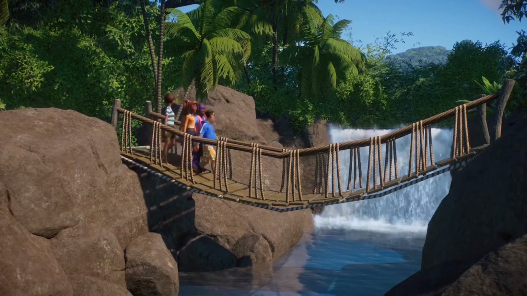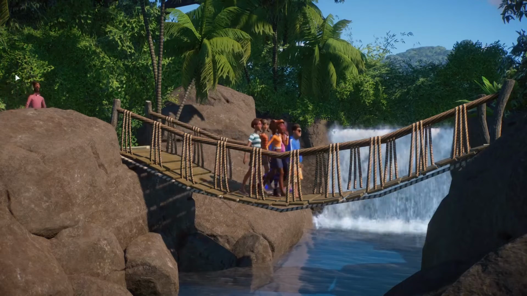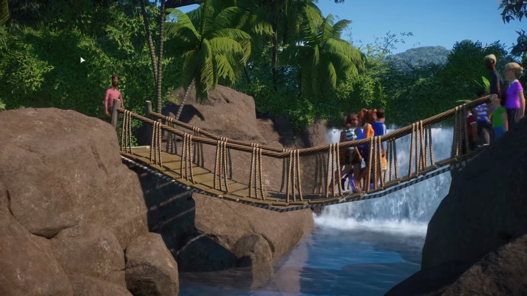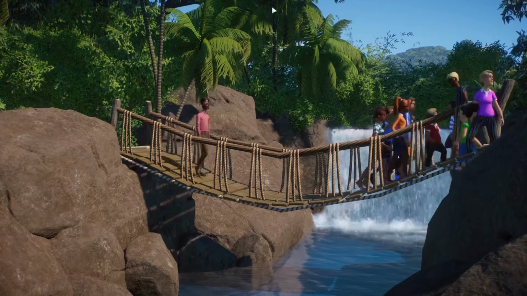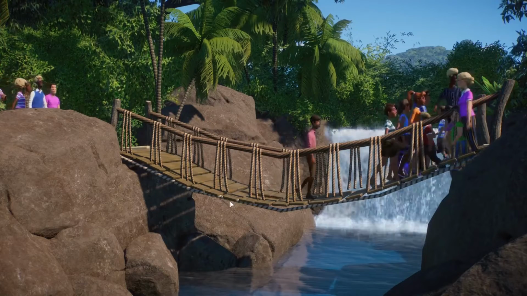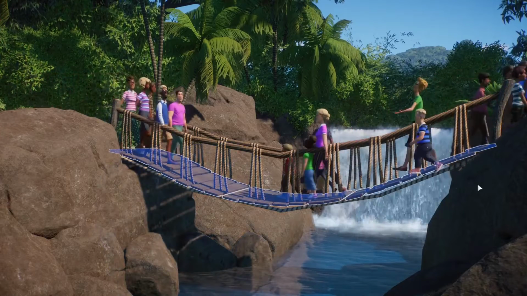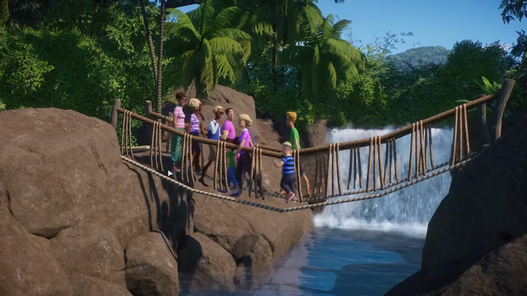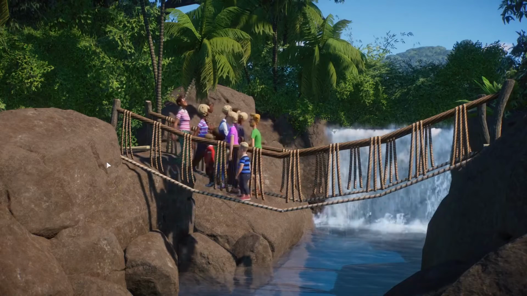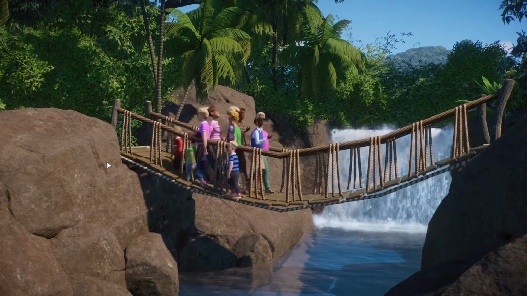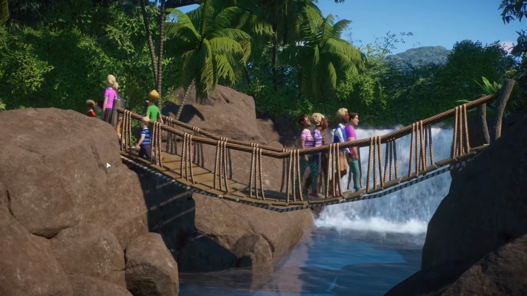Looking at null bridges. As you can see over here, this is a really cool thing that you can use to make some awesome things for your zoos. As you can tell, I have this very thin little rope bridge which is completely made out of construction pieces because, of course, the path here is invisible. Now, how did I do that? Well, that's what we're going to be looking at here today.